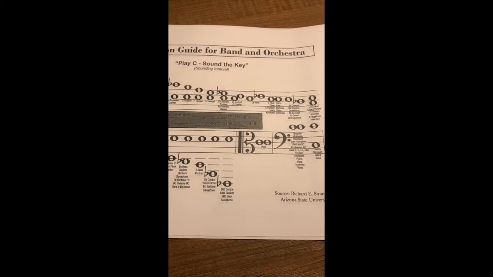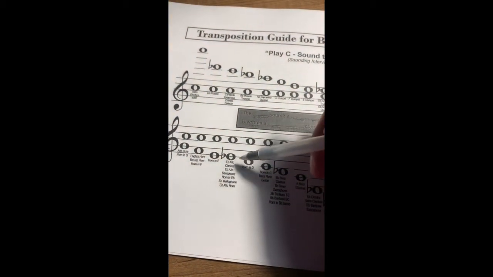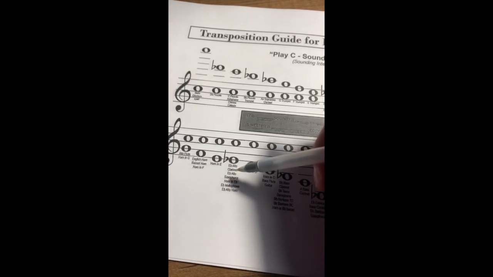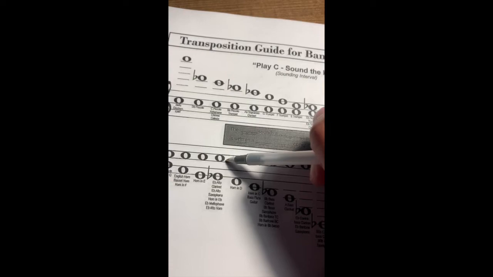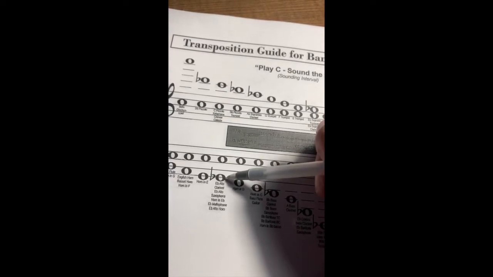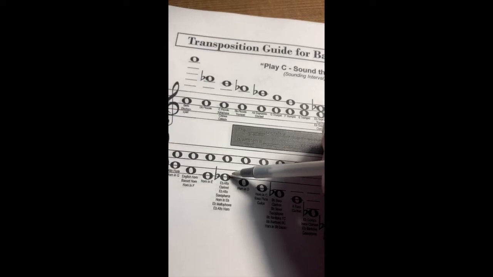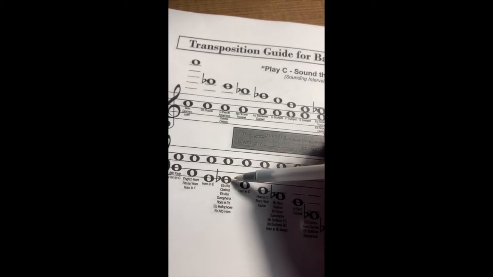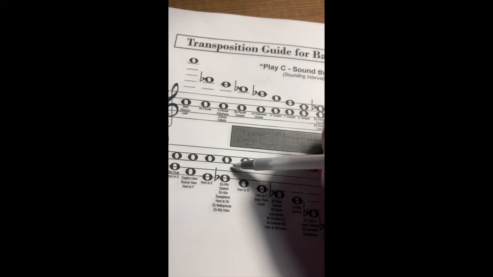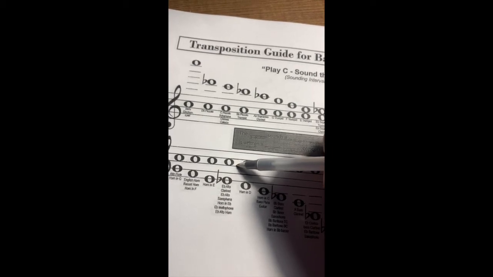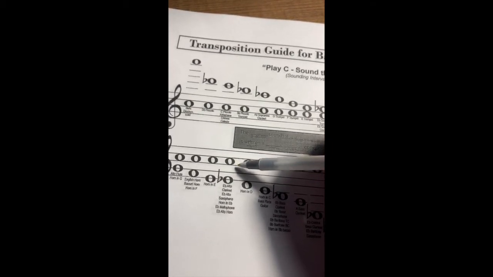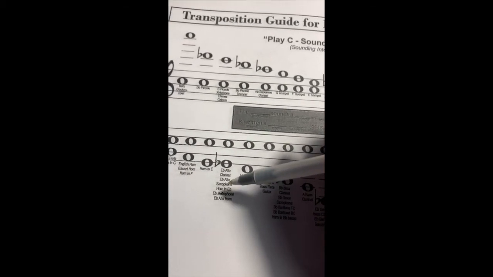Let's take a look at another common example that we will be working with, the E-flat alto saxophone. As we can see, when our saxophone players see and play the pitch C on their sheet music, the note that is sounding is actually an E-flat. So therefore, we can say that the E-flat alto saxophone sounds a major sixth below concert pitch. Therefore, it is written a major sixth above concert pitch in the treble clef. That's true for all of these E-flat instruments that are written here in this category.